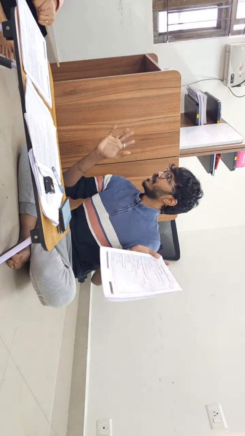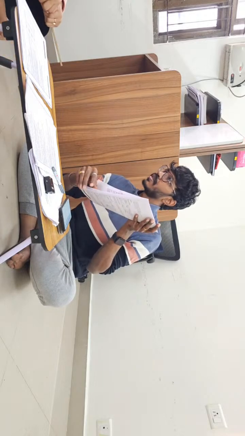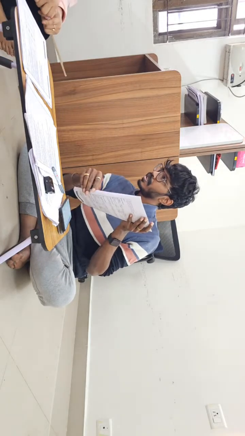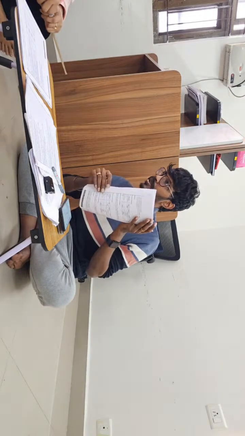Okay. So together we're expecting... See, when a very different paper comes, we can't do anything. Otherwise, overheads with absorption costing plus activity-based costing plus joint and byproducts plus process costing together should be 22 to 25 marks easily, and these are scoreable. Okay, this is one section.